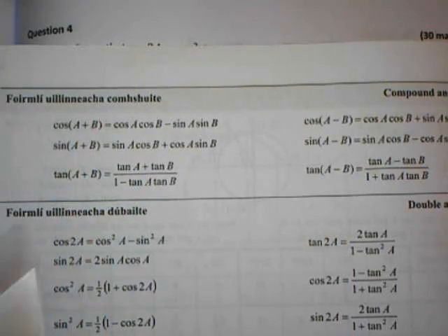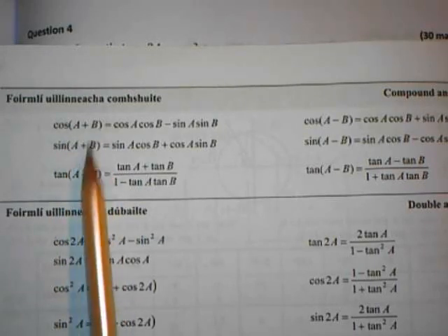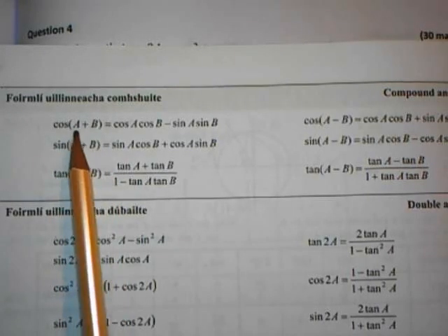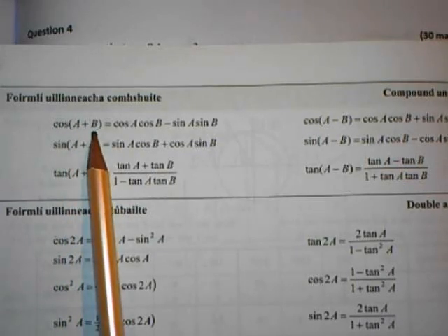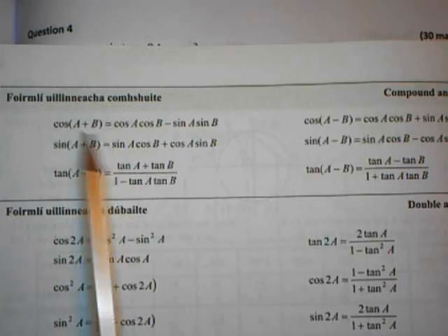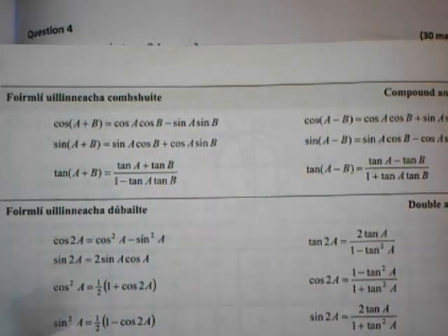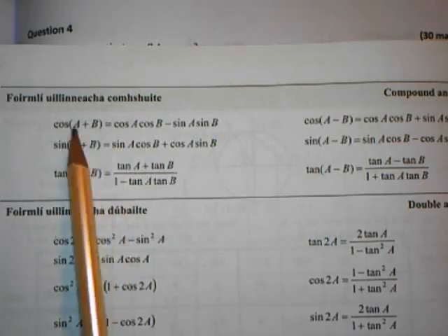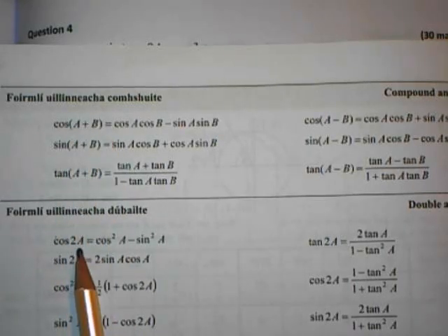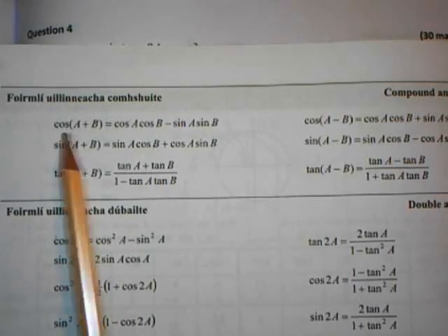Okay, but instead of a plus b, you'll have a plus a, because a plus a is 2a. This basically means, look, if you've got cos 40 plus 30, you can work out what cos 70 is by just putting 40, 30, 40, 30 and doing the math. But what if it was 30 and 30? What if these are the same, basically? That's what the 2a is all about. So if you're doing this one, you've got to use this one.